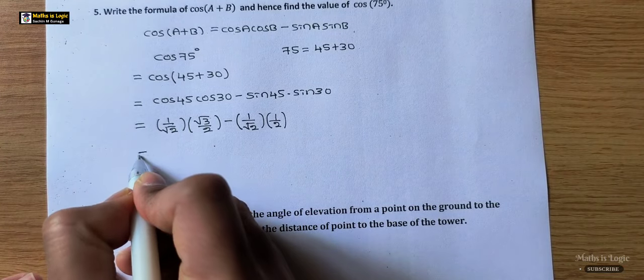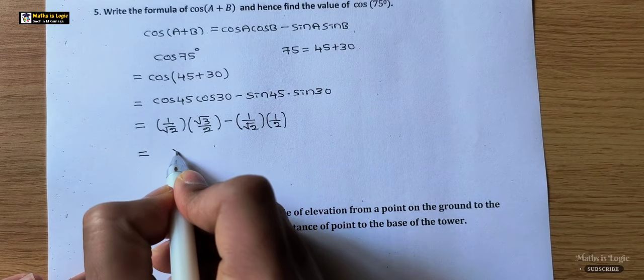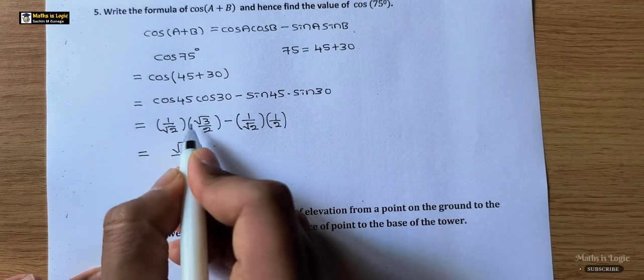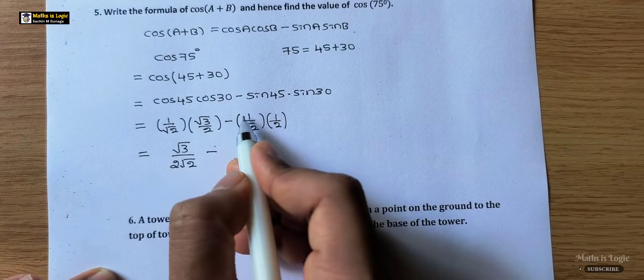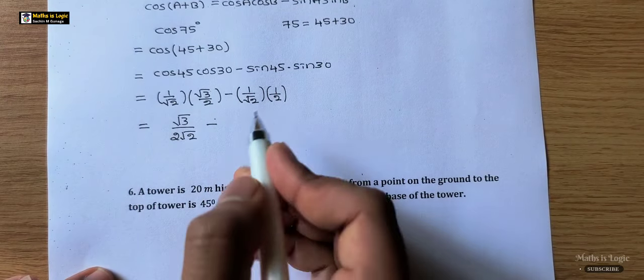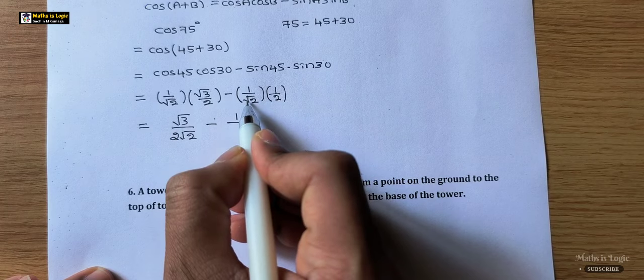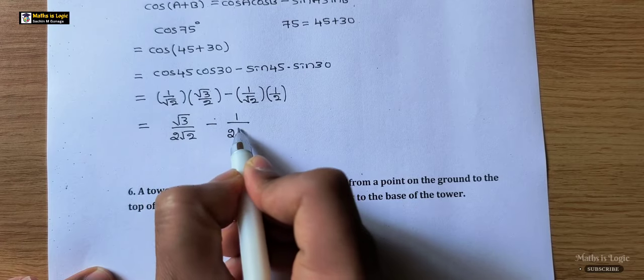Now simplify: 1 into root 3 is root 3 divided by 2 into root 2 is 2 root 2, minus 1 into 1 is 1 divided by root 2 into 2 is 2 root 2.